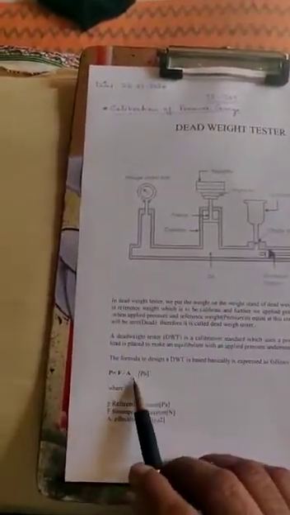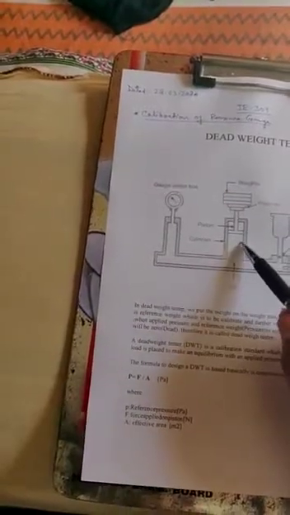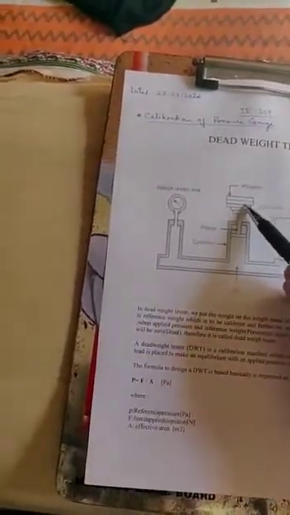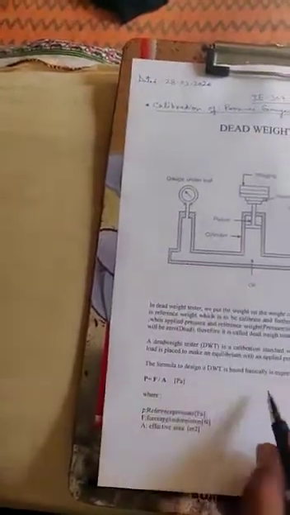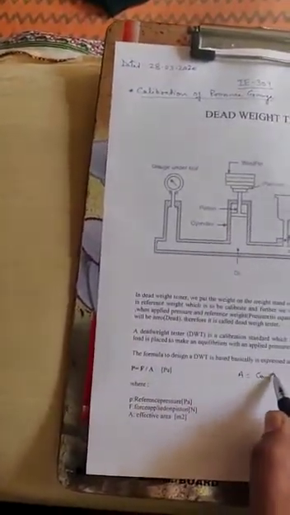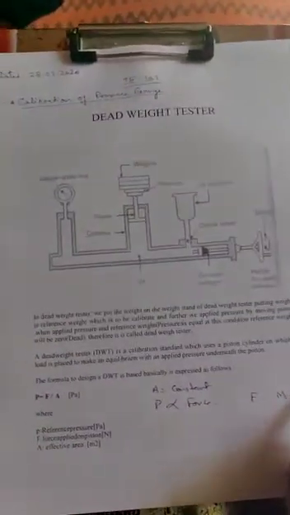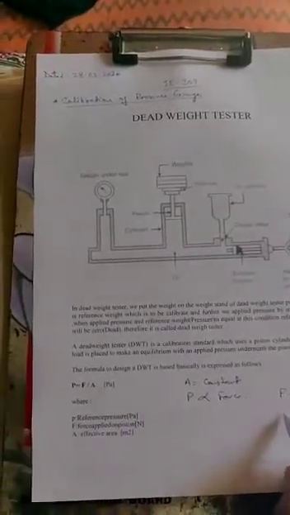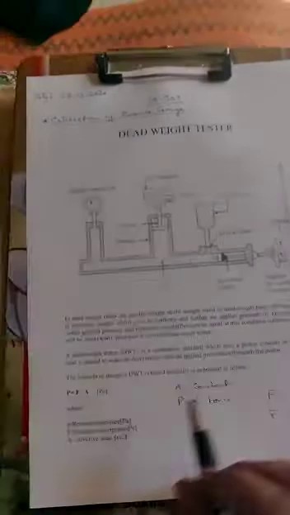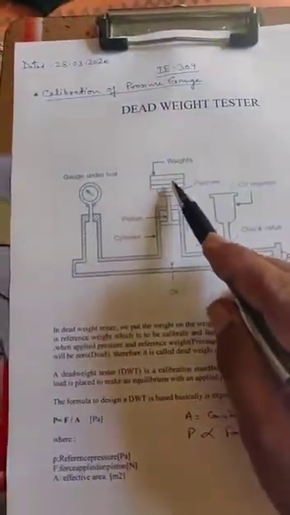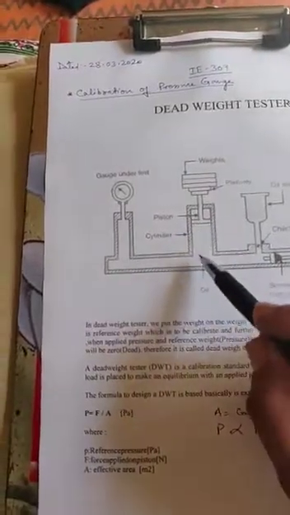In this dead weight tester, the area of this cylinder part is fixed, so the force applied in terms of weight directly shows the pressure, because if area is constant, then pressure is directly proportional to the force. Force equals mass into g, so force is also directly proportional to mass. So we can say that the force applied in terms of dead weight directly represents the pressure.